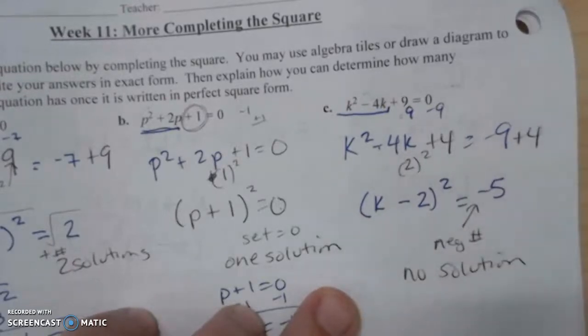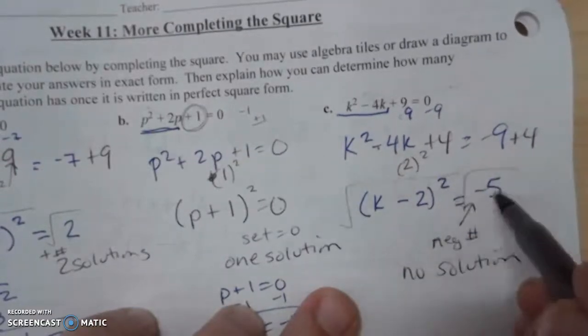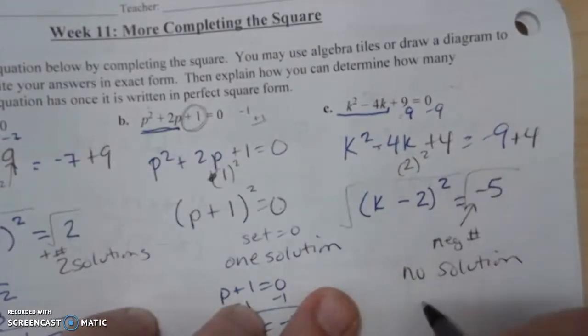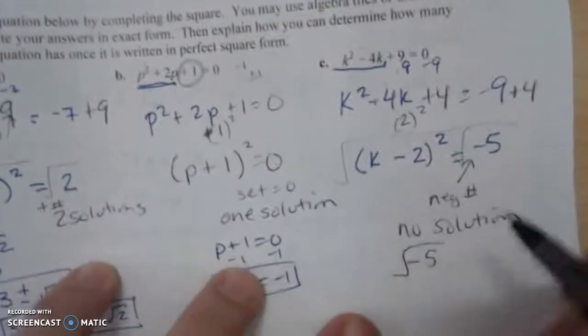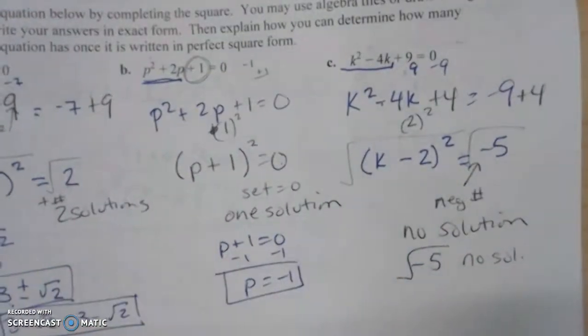There's no solutions for that, because if I were to try to solve it and take the square root of both sides, there's no number that I can take the square root of -5. There's no real solution for this, so we just leave it like that.